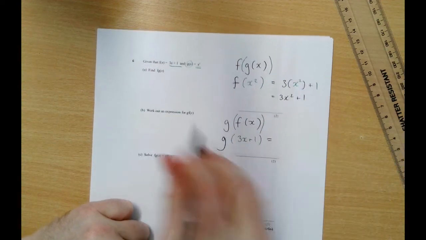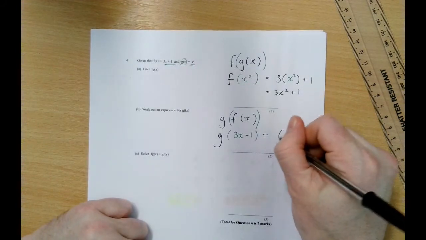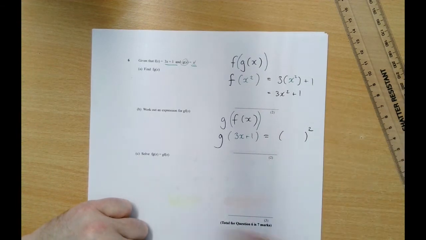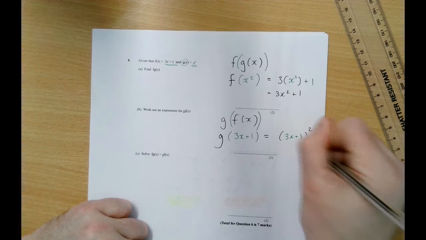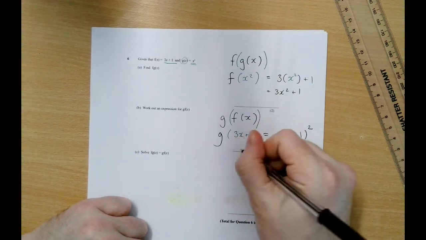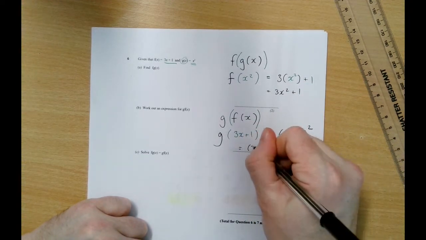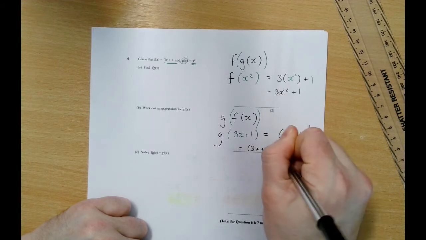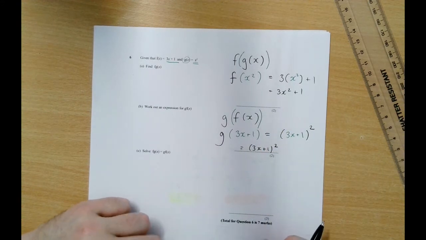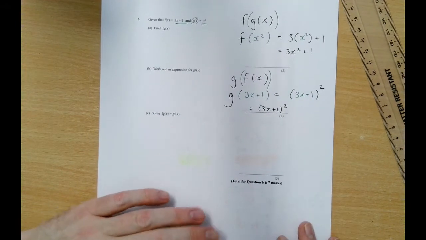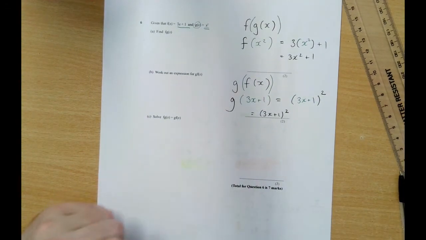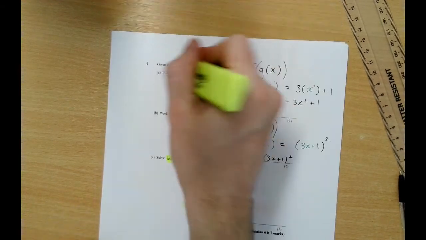And then coming back to what g of x is, x squared, I change the x for open brackets and a squared. Inside the open brackets is going what's inside this bracket, which is 3x plus 1. Okay? So my answer would be 3x plus 1 squared. You can actually go and expand that if you want, but we tend to think it looks a bit neater, factorised like this.